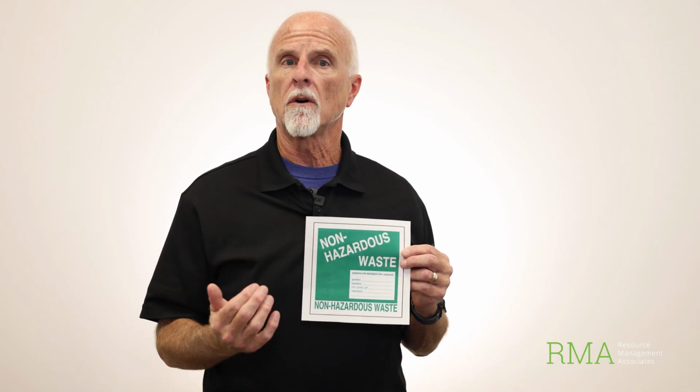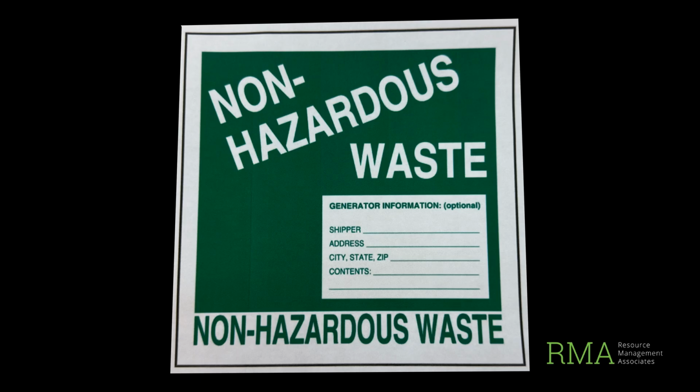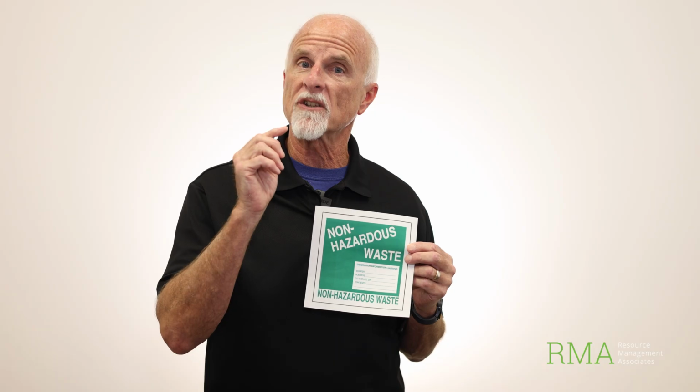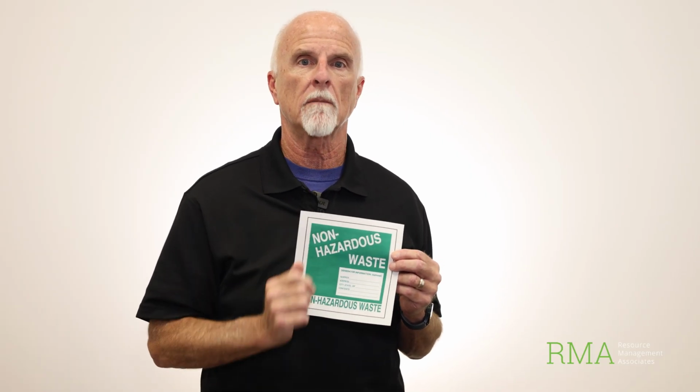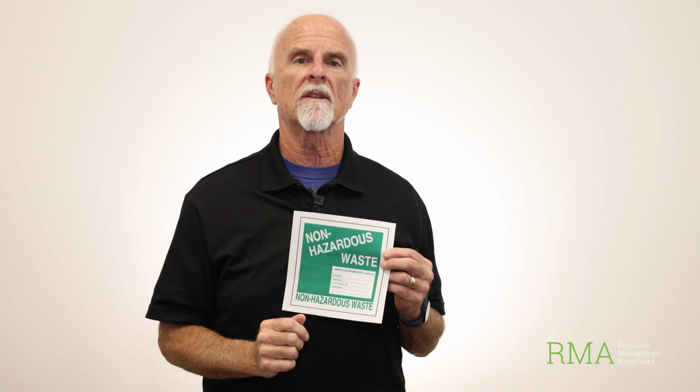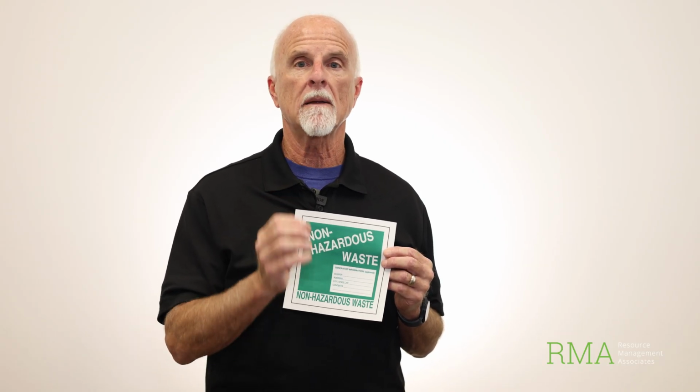Labeling is usually optional, but a great waste management practice. These labels should include the words non-hazardous waste, a description of contents, an accumulation date, which is optional but is a great practice, and the intended disposal method or destination, again optional but very helpful to include. These labels help prevent accidental mixing with hazardous waste and keep your site organized and compliant. Even if the waste isn't regulated the same way, clear labeling helps your team and inspectors know what's what at a glance.